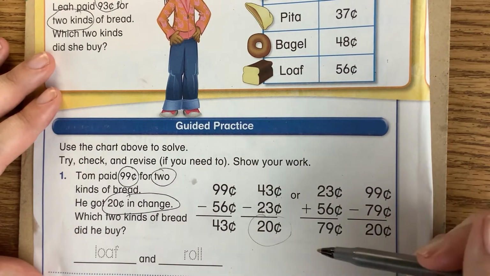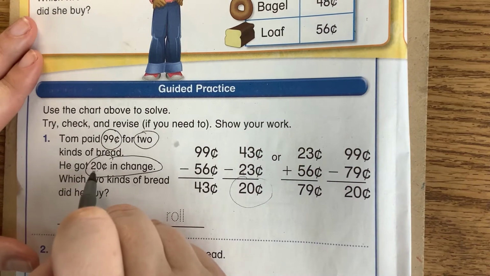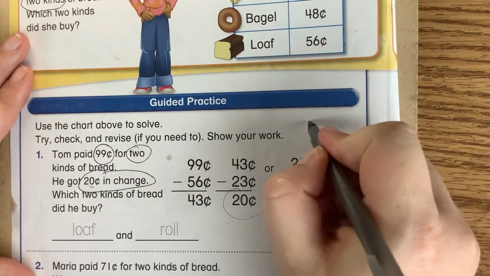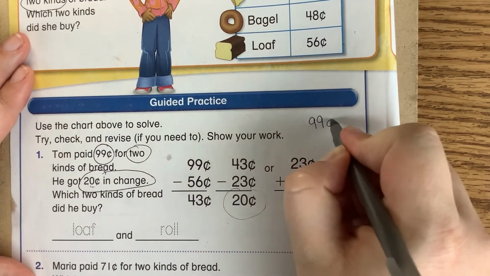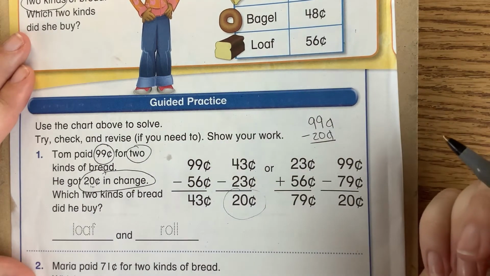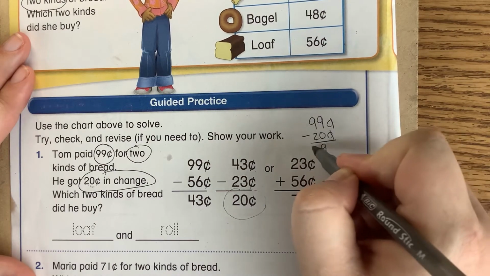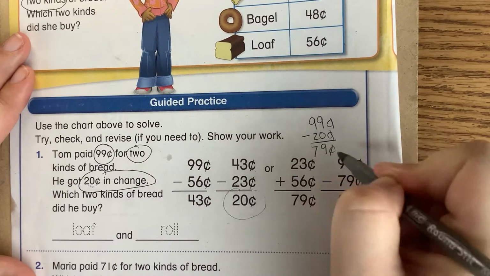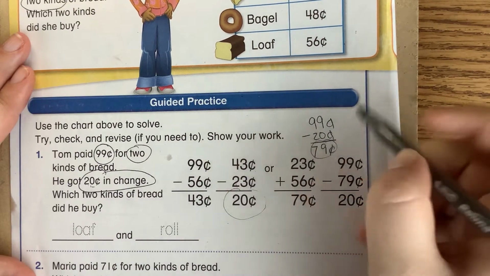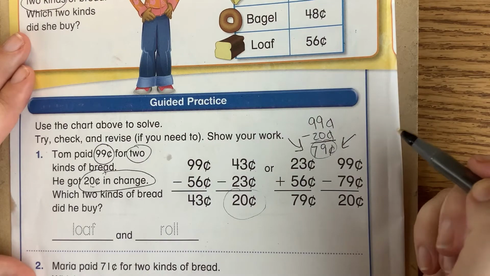I'm gonna actually teach you what I would have taught you in class, which is if you know you got 20 cents back, I'm just gonna take the 99 cents and I'm gonna subtract 20 cents. And I'm just gonna see how much I actually paid. 9 minus 0 is 9. 9 minus 2 is 7. So I have 79 cents. So this is how much actually Tom paid. Okay, does that make sense?